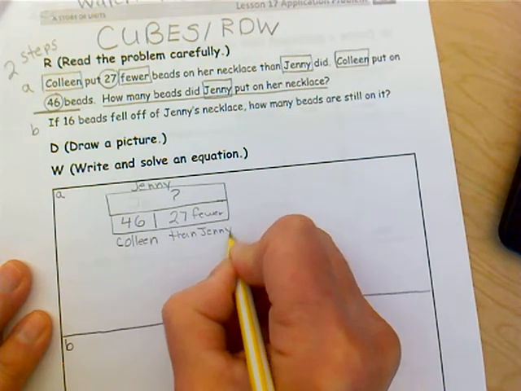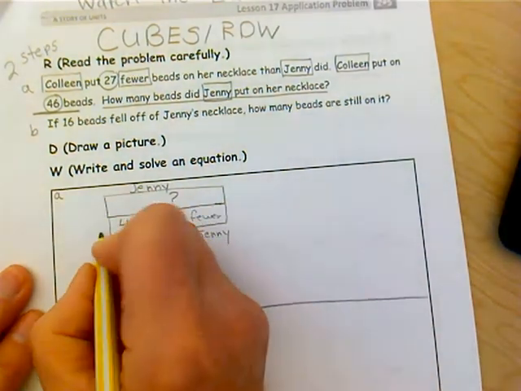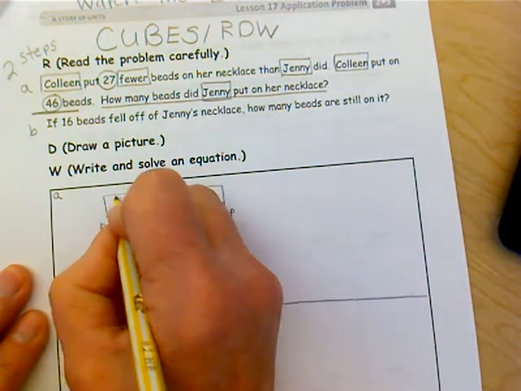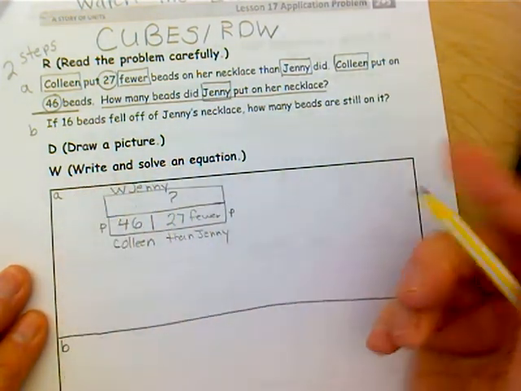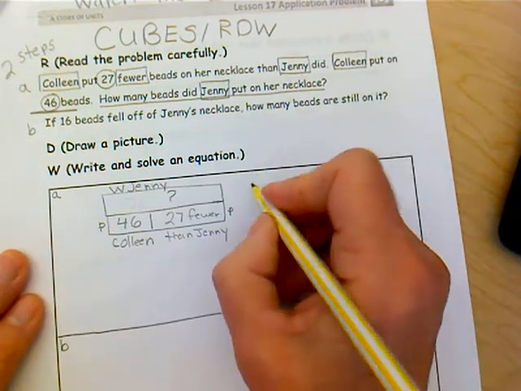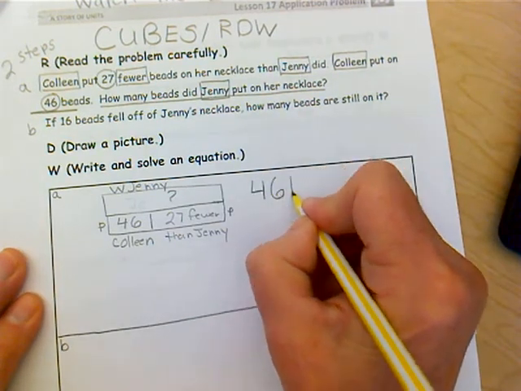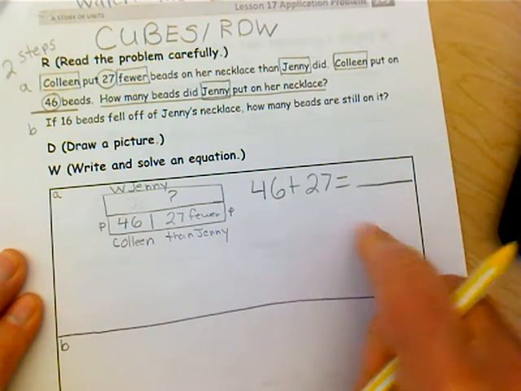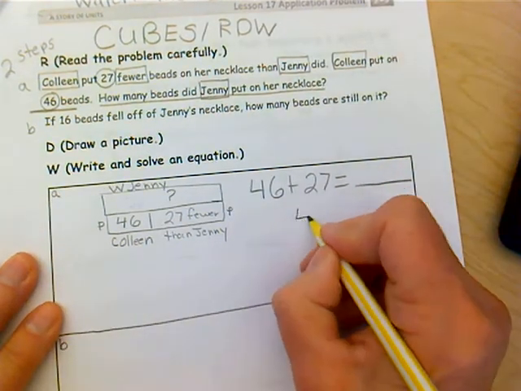She had 27 fewer than Jenny. So I know that this is a part and this is a part. And if I add those two parts together, I will find out the whole, which is Jenny. So let's make our equation. 46 plus 27 will tell us how many beads Jenny has on her necklace. That's an easy problem to solve.